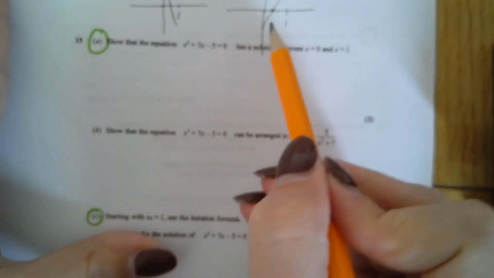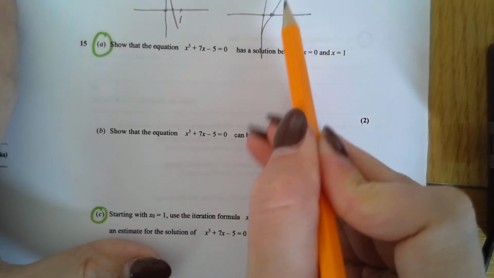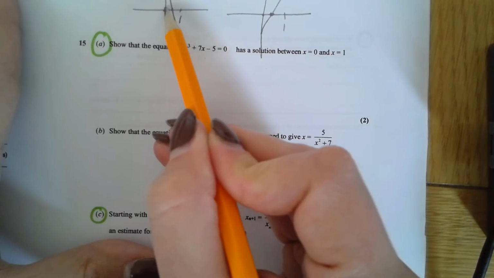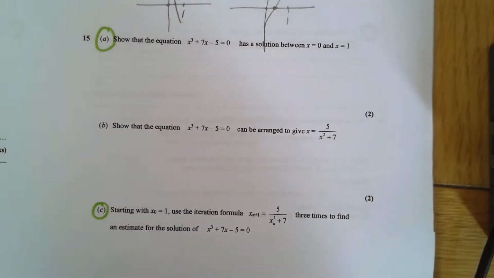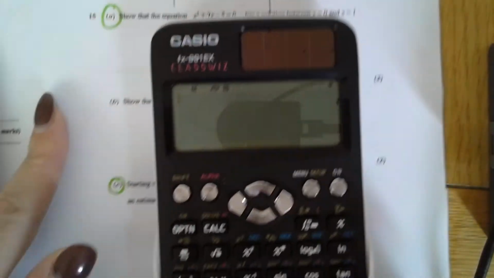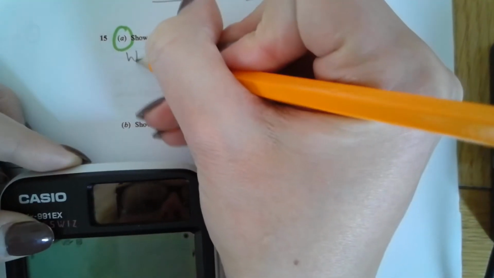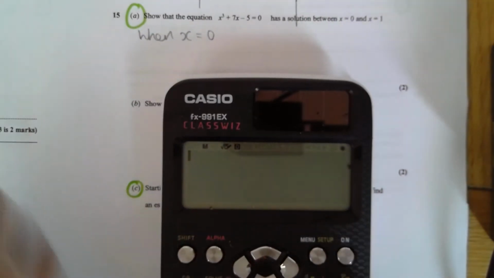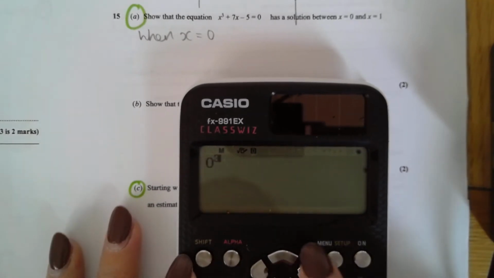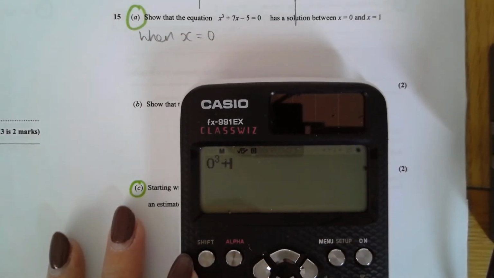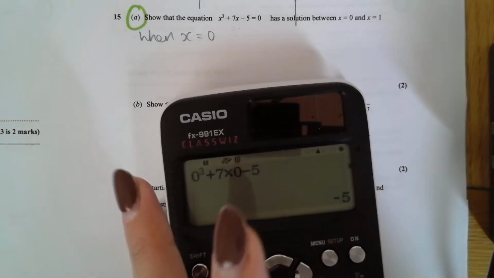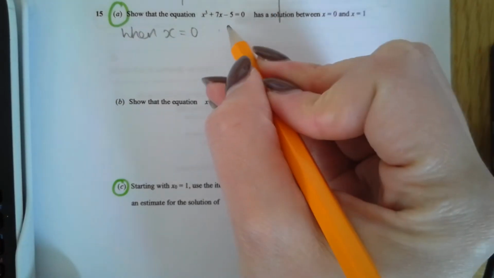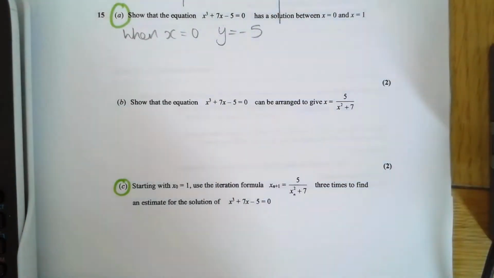You want to do that because it's either going to be negative at 0 and positive at 1, so we know it crosses, or it's going to be positive at 0 and negative at 1, so we know it crosses. It's going to be one of them. So I'm going to use this calculator paper. So when x equals 0, we're going to do 0 cubed plus 7 times 0. It seems a bit pointless, but I want to show you anyway. Take away 5, it's minus 5. So y equals minus 5.